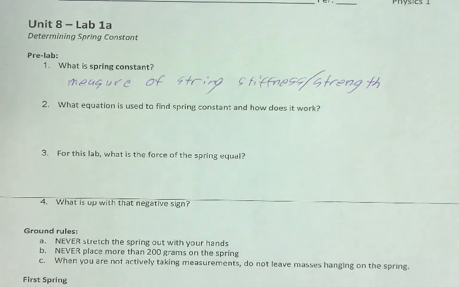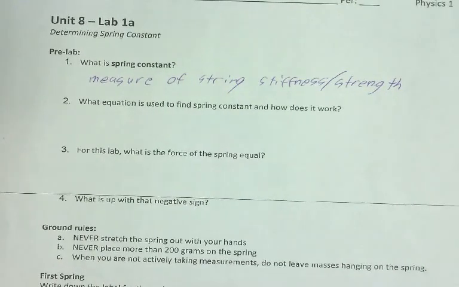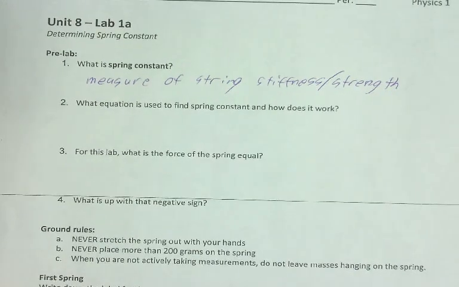So springs that are harder to move are going to be higher spring constants. Springs that are easier to move are going to be lower spring constants. So it's just a measure of how strong the spring is or how stiff the spring is, whichever way is easier to think about. Okay? So what equation is used to find spring constant and how does it work?